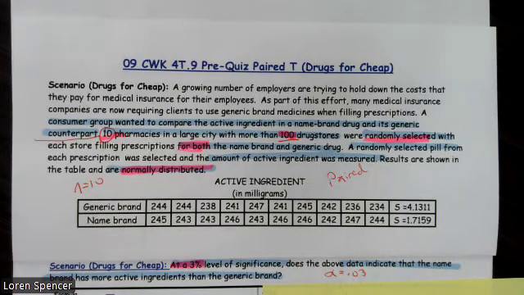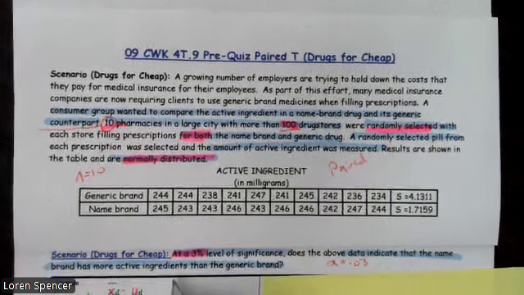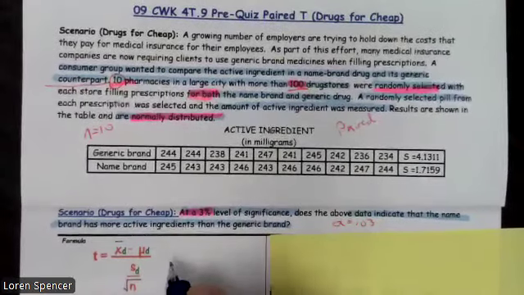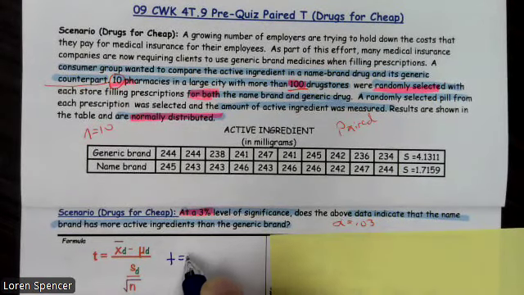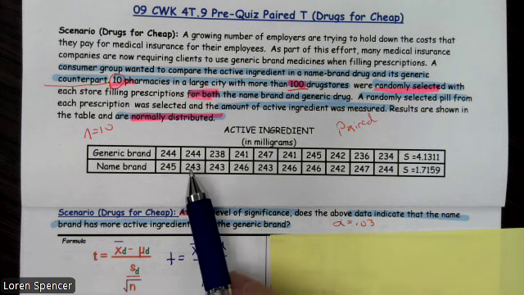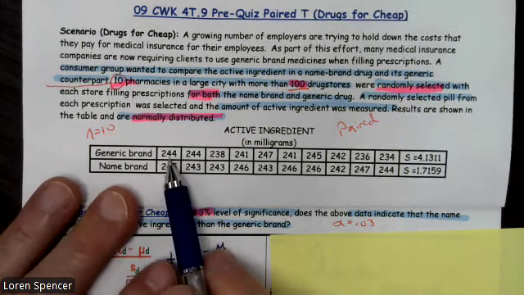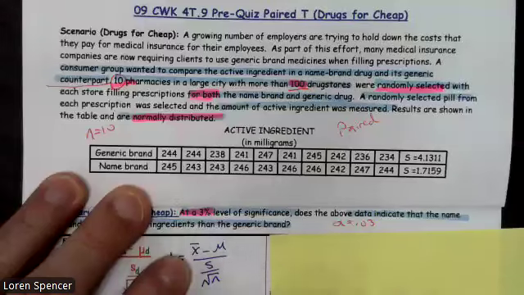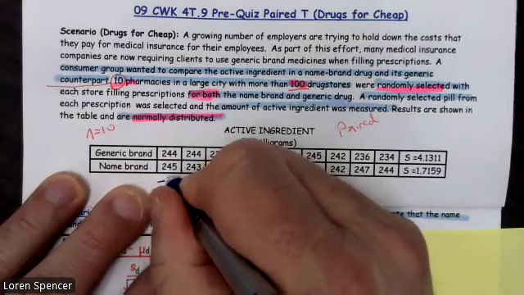Now, one thing we know is because they gave us a level of significance and they're looking for evidence, this tells me this is going to be a t-test. Now, the paired test looks exactly like the regular t-test. The regular t-test is x bar minus mu divided by s over square root of n, but we're going to be looking for the differences. And essentially, I'm going to subtract all of these. 244 minus 245 is -1.